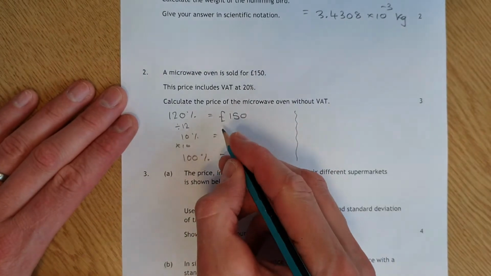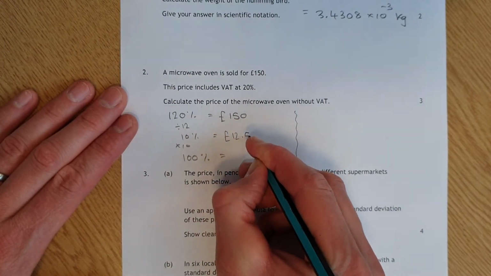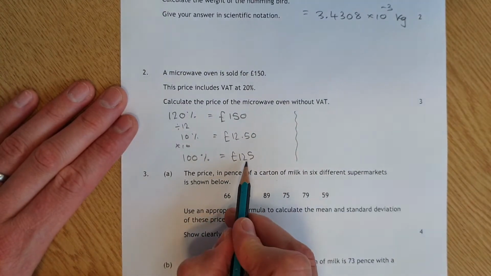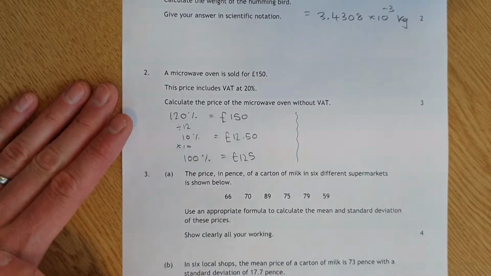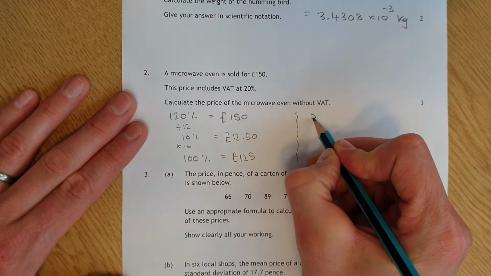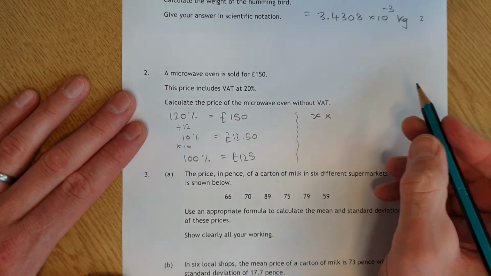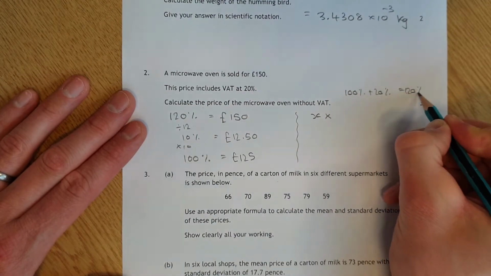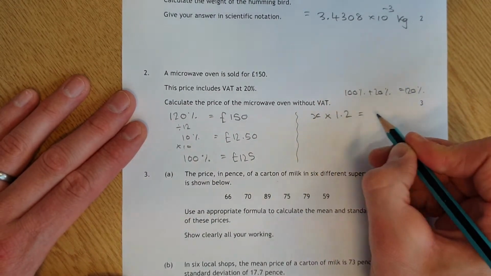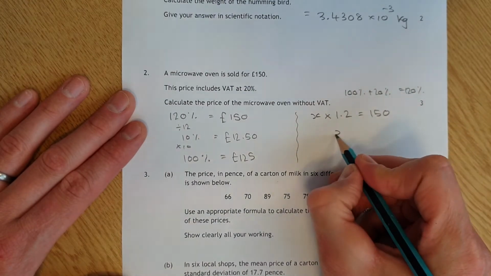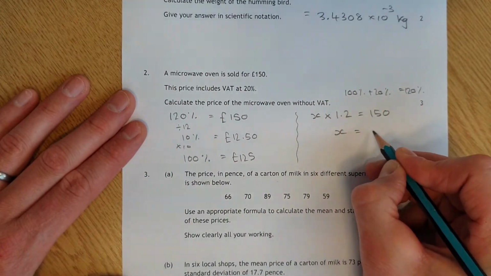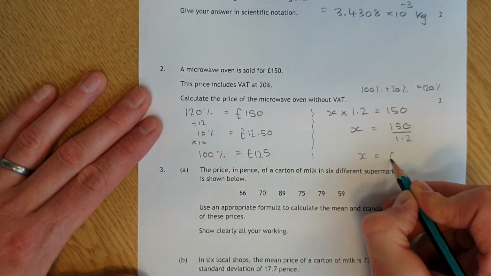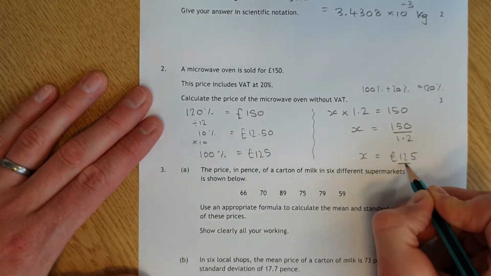So if you divide 150 by 12, you get £12.50. And if you times that by 10, you get £125. So that was the price before VAT. Different method: we can say the original price, which we don't know, is being increased by 20%. So 100% plus 20% is 120%. So as a decimal that's going to be 1.2. And that equals £150. So if x is the original price before VAT, 150 divided by 1.2 gives us £125.